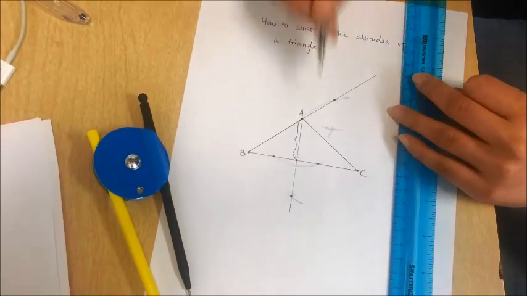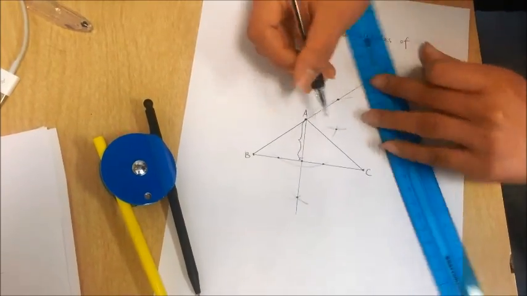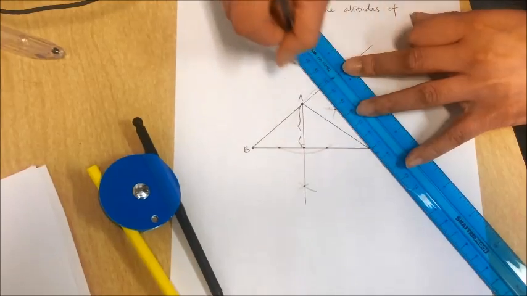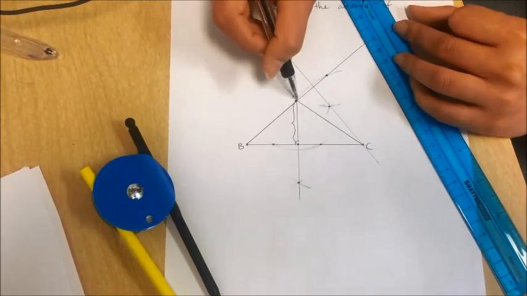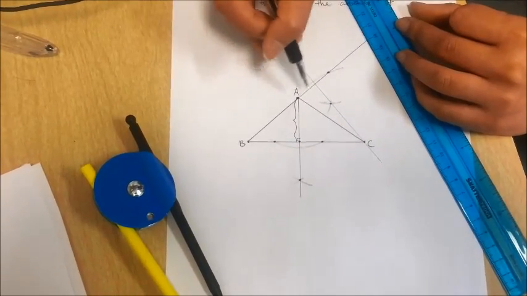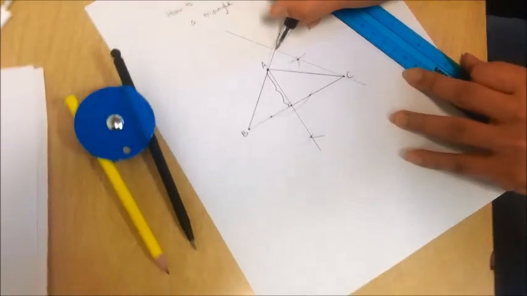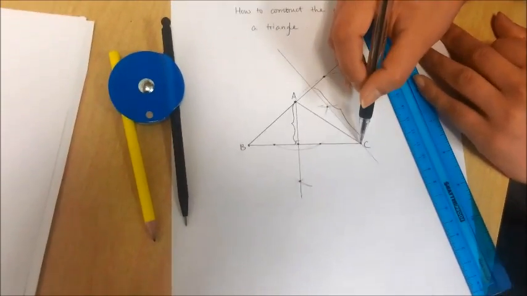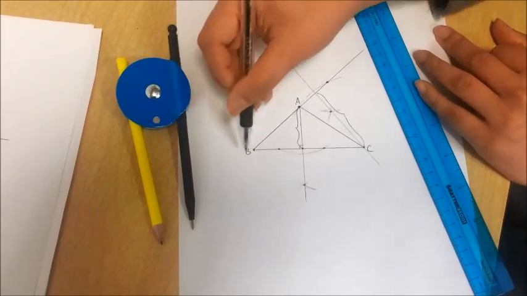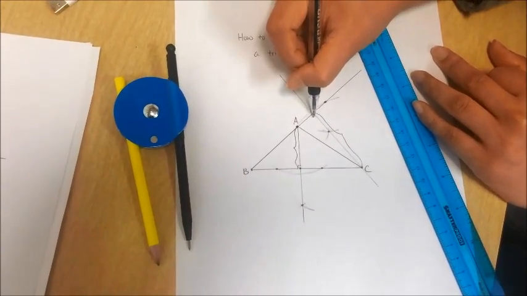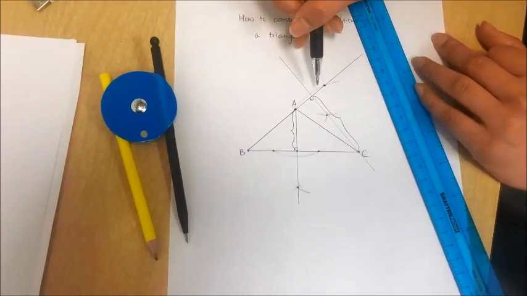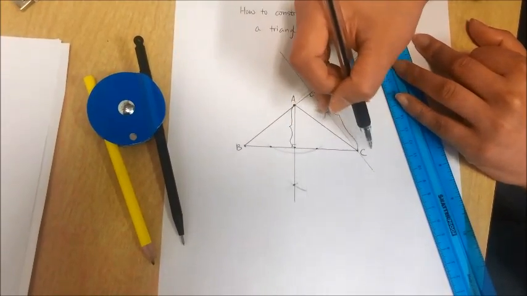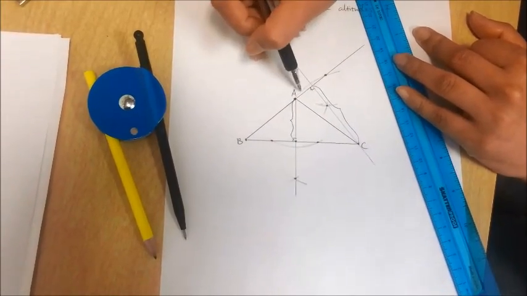Now this intersecting point is connected with our point C. This is the perpendicular bisector of this line segment. So this part is our altitude passing through C and perpendicular to AB. That's our second altitude. Now we've done the altitudes perpendicular to BC as a base and AB as a base.